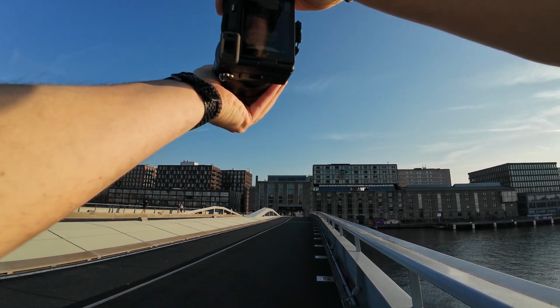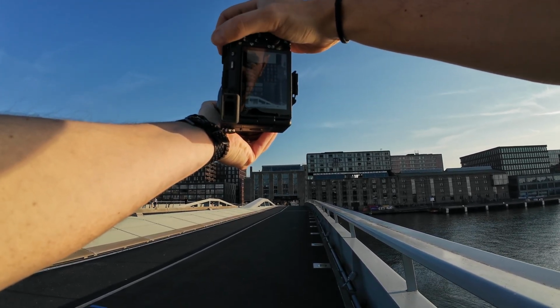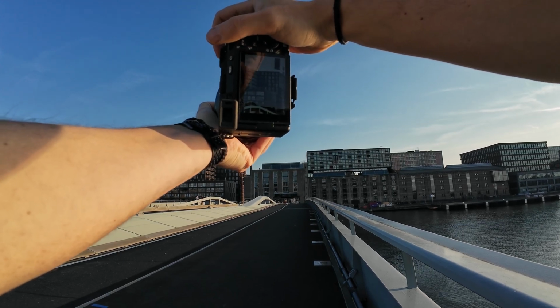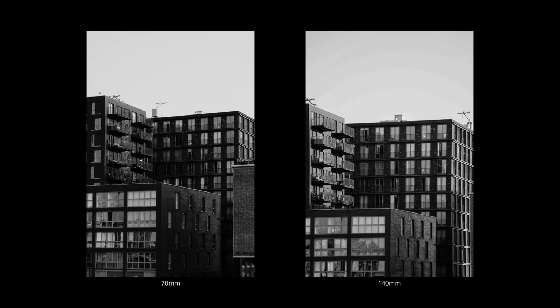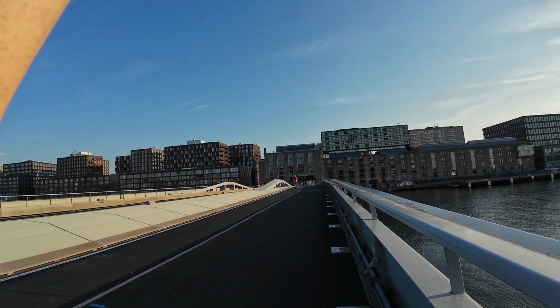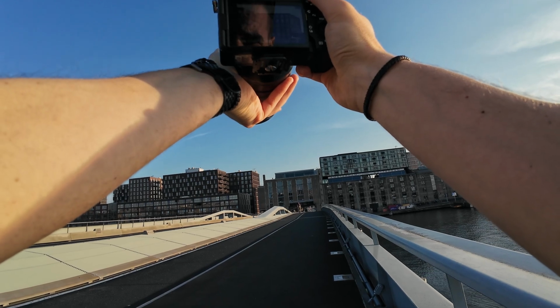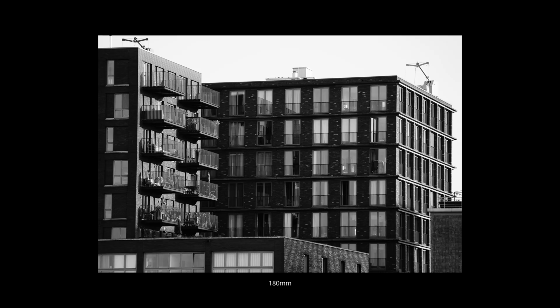Let's make an experiment first and see the impact a longer focal length can have on your photos. I'm currently shooting at 140mm, but I took exactly the same photo at 70mm. Here is how 140mm looks, and here is how 70 versus 140mm look when compared to each other. Testing one more time, this time in landscape format. As you will see in a moment, by using a longer focal length you can get a more compressed and therefore a more dramatic result.